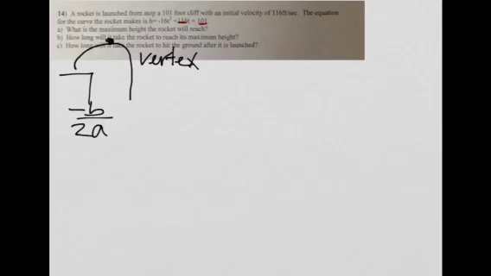How do I find the maximum height? If the rocket's on the cliff and it's being shot off, how do I find that maximum height? I need to do the vertex formula. Alright, so vertex formula again, just like numbers 1 and 2. My A is negative 16, my B is 116. I'm going to replace it in the equation.